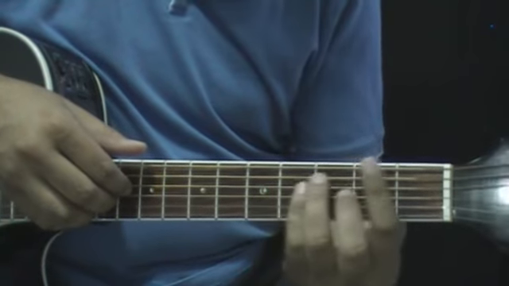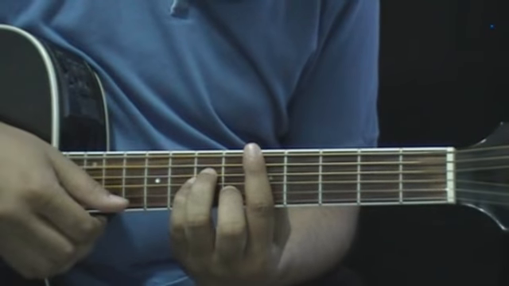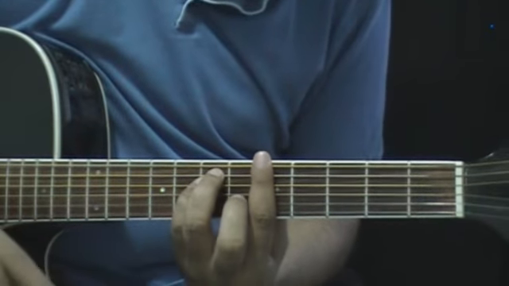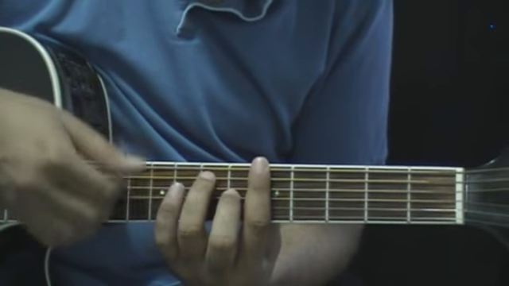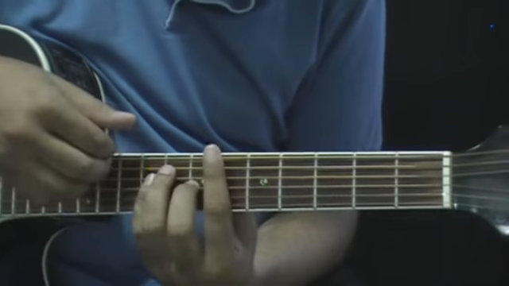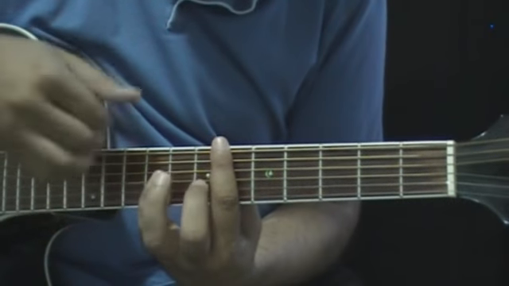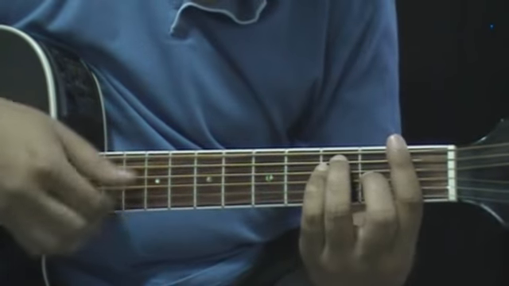It's fairly easy to do with this shape as well as with this shape. So this is A minor, or for example A7. It should be fairly straightforward, with B flat major as well, F major as well.